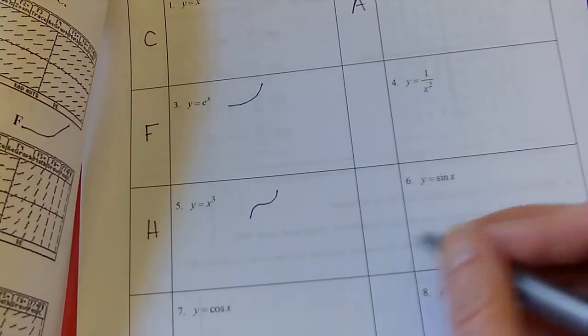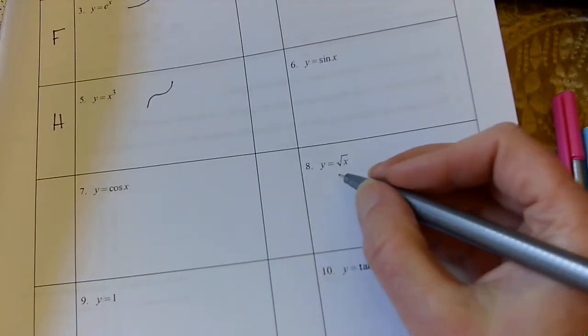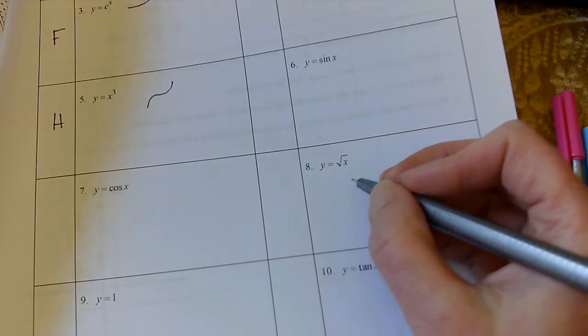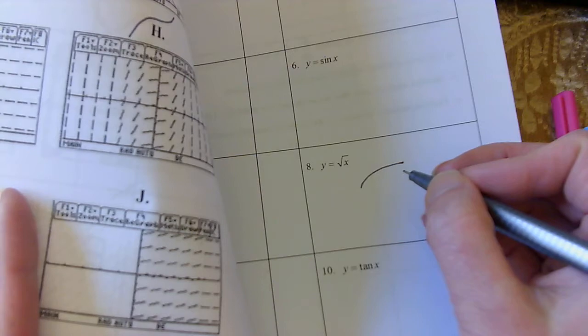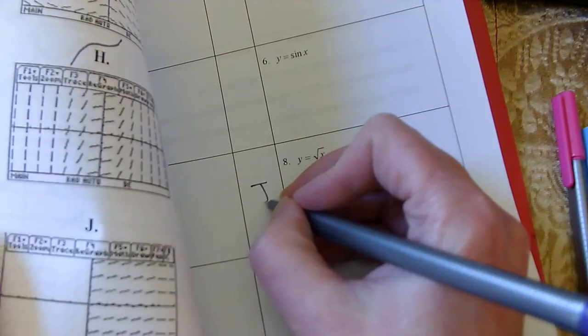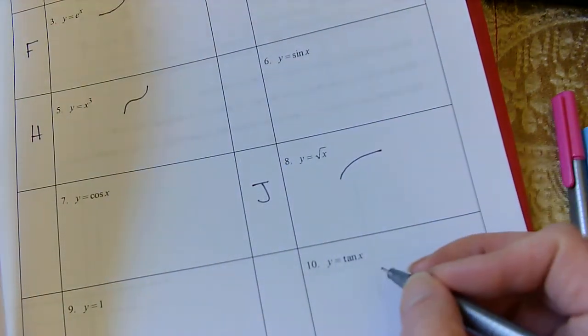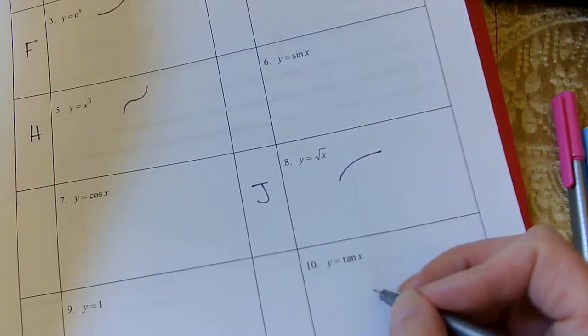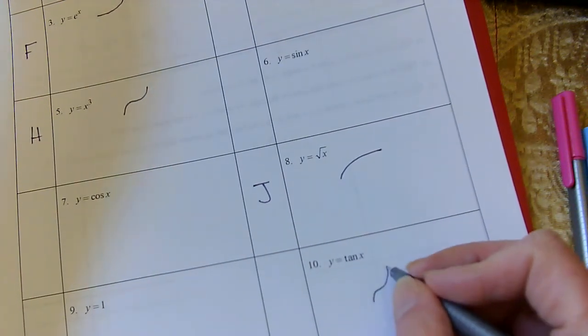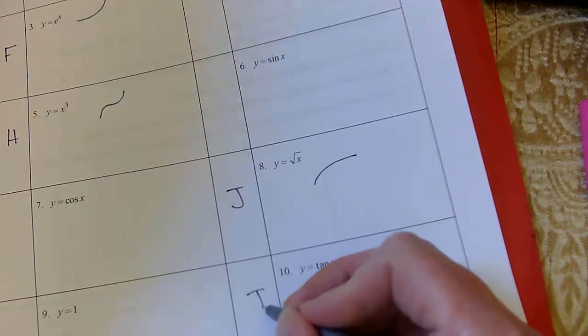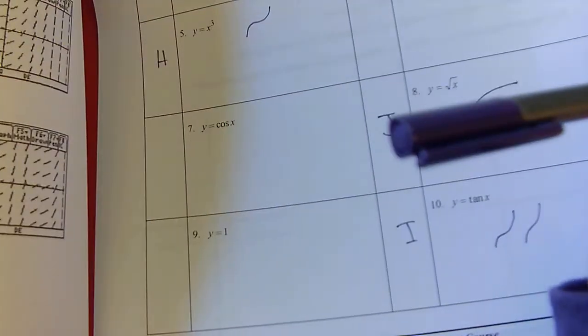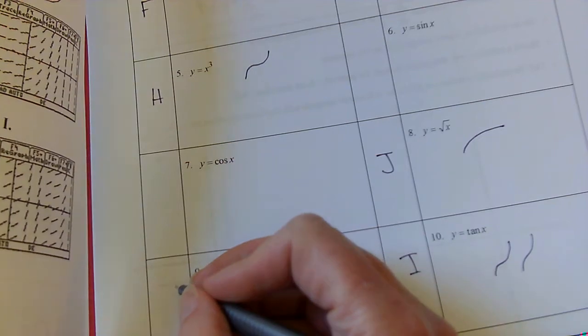Now I had two that look like they could be sine or cosine, so I'll come back to those as well. This one doesn't exist when x is negative, and it just does something like that. So look at J. 10 is tangent, and tangent is that crazy looking thing that repeats itself over and over, and that looks just like I. Forgot about y equals 1. y equals 1 is a horizontal line.